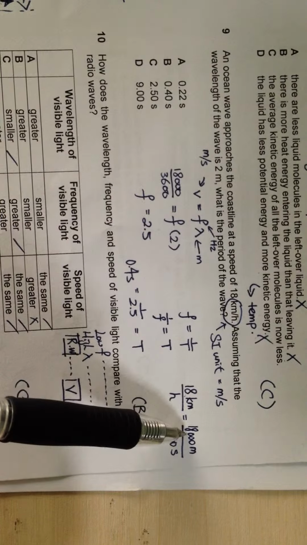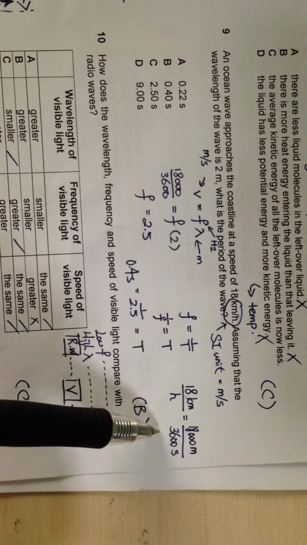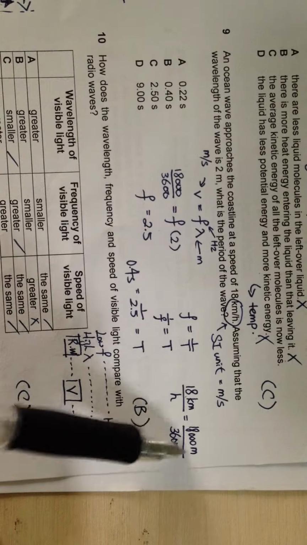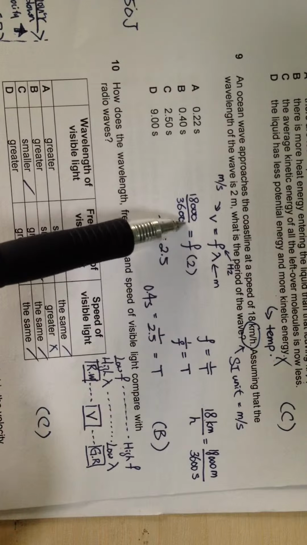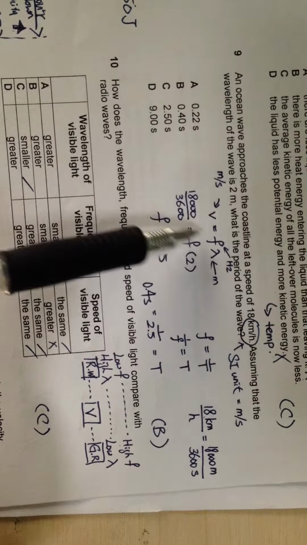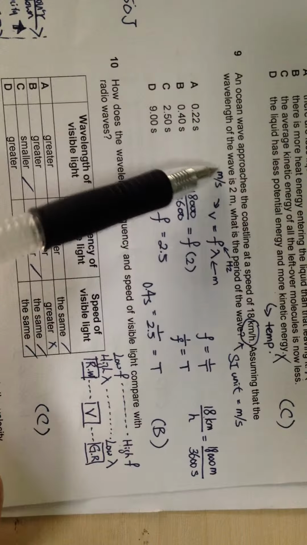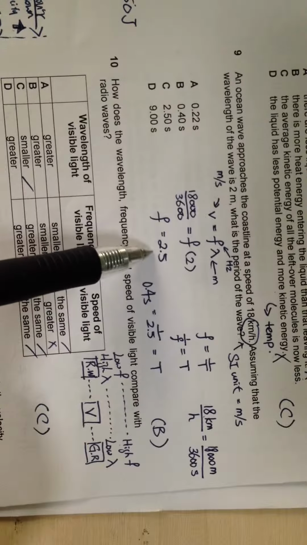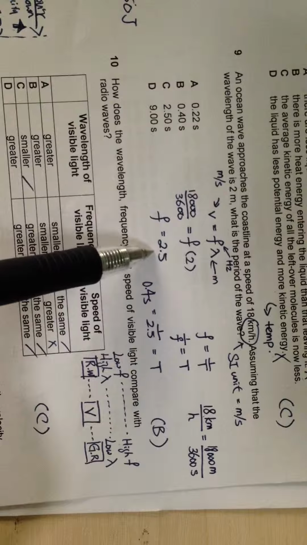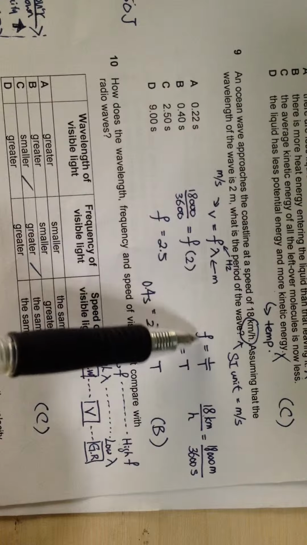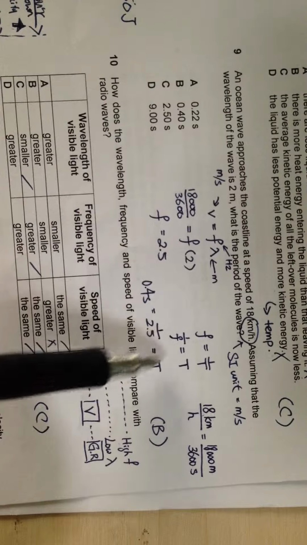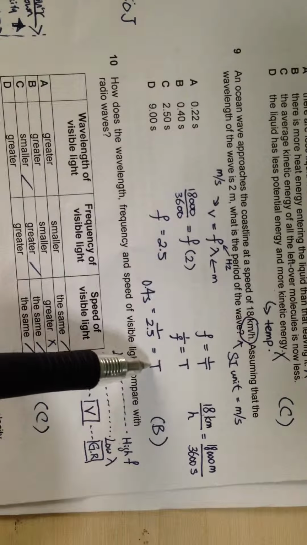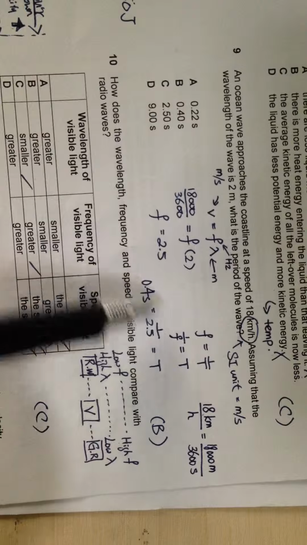18 kilometers equals 18,000 meters, and 1 hour is 3,600 seconds. Use a calculator, change it into decimal, or just substitute directly. If you plug everything into this formula, since you are given the wavelength, you will find the frequency as 2.5 Hertz. You know that frequency equals 1 over T, so substitute this answer in, and eventually you will find the period, which is 0.4, option B.